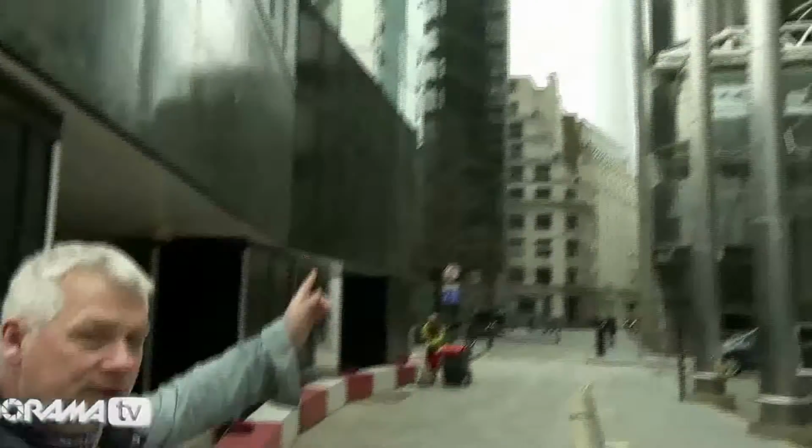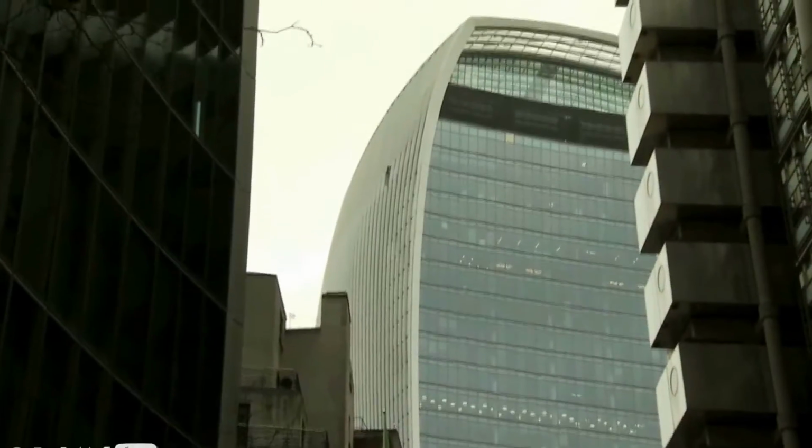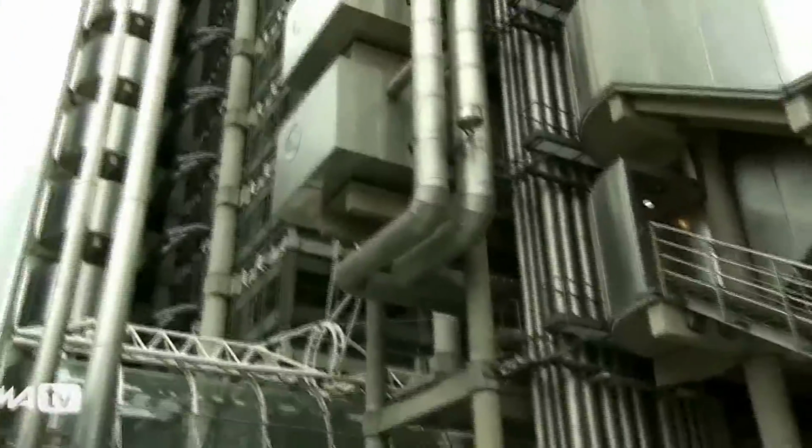Now, this is what I love about modern architectural photography. These buildings aren't just buildings, they're sculptures. And you know, Londoners have this really unique talent for naming their buildings. Now, if you look in the far distance, that's called the Walkie Talkie. And then the one behind me now, the Inside Out building, is the Lloyd's of London building.